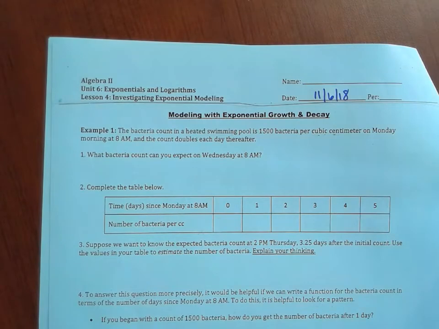We're going to look at how we come up with these equations that are going to help us in the big scheme of things, okay?